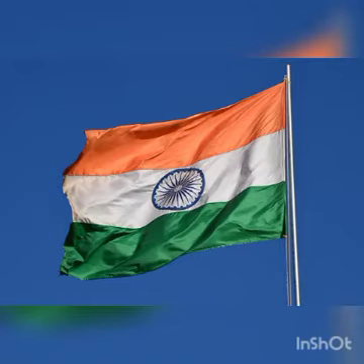This constitution was made by our Indian leaders. So we follow the new constitution from 26 January 1950. This is why we celebrate Republic Day on 26 January every year.